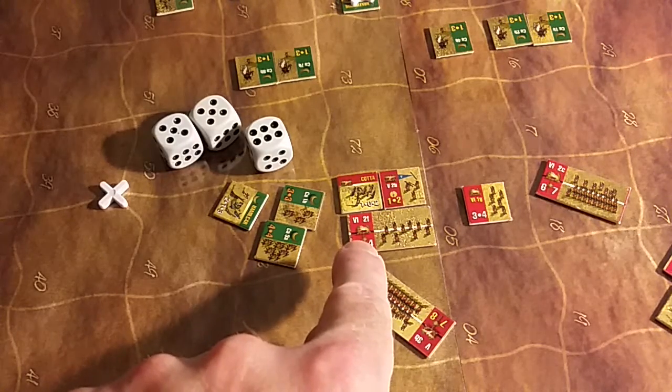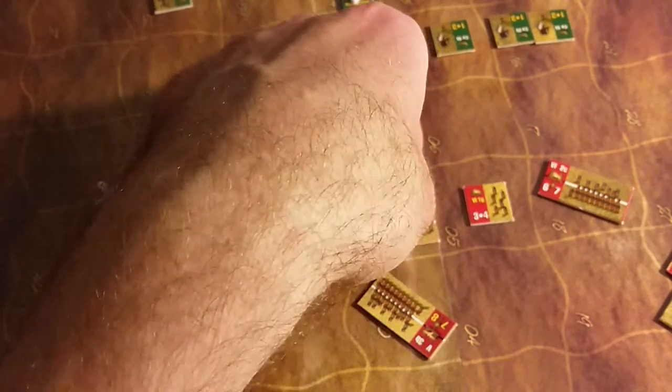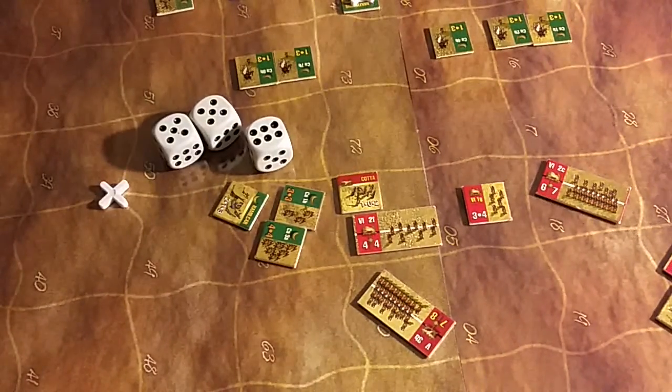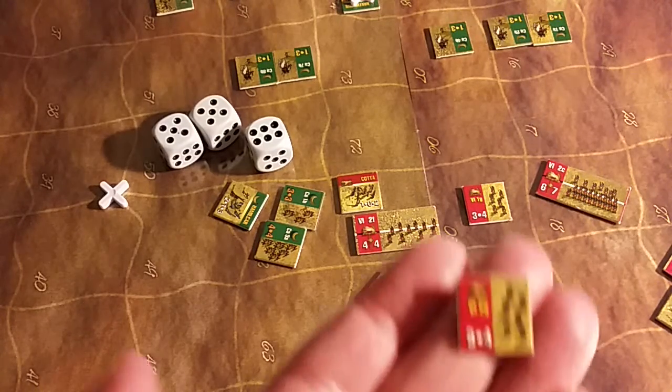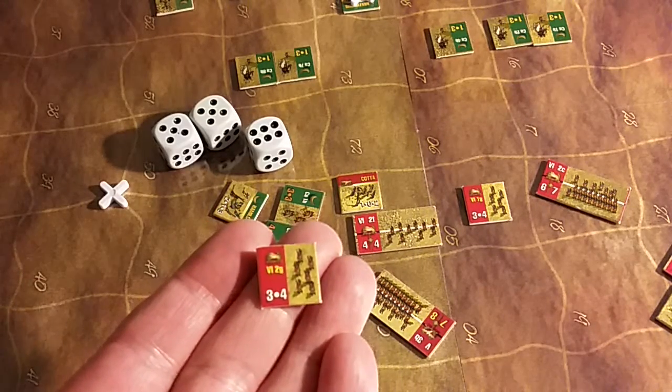I guess then 2 for the Velites, and then the F will go down to the G, which sounds like a small, yep, it's a small unit.